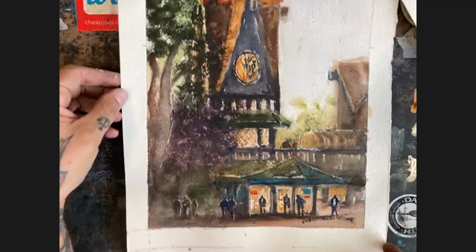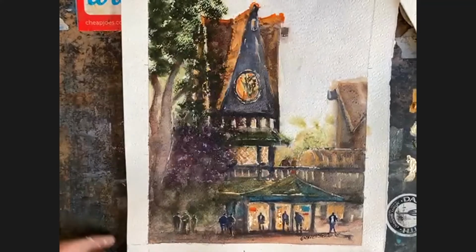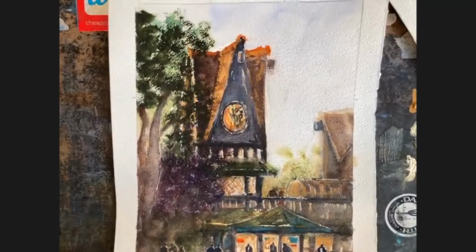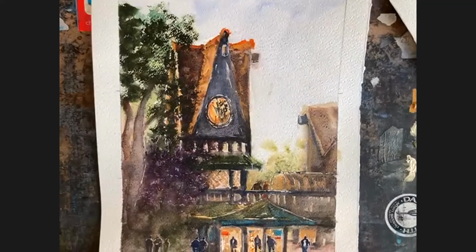Very cool. So this picture was done plein air, and now I'm adding studio time to it.